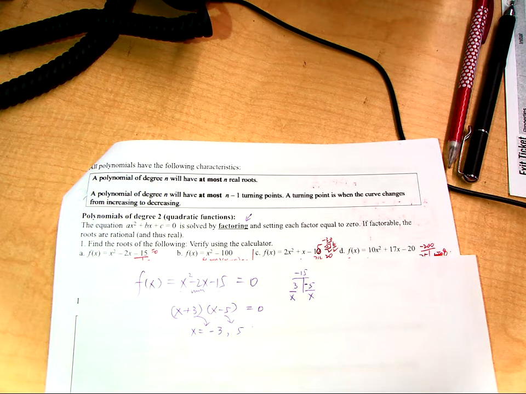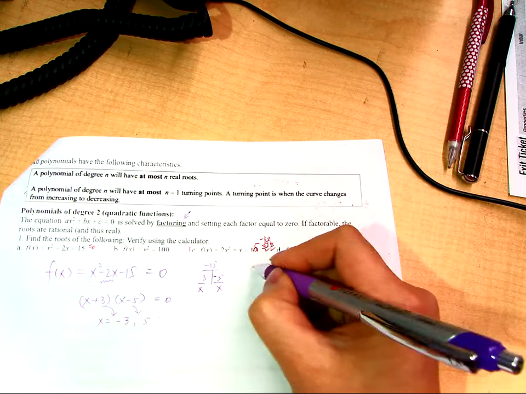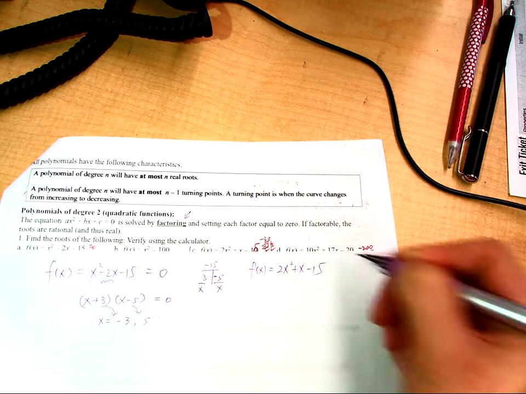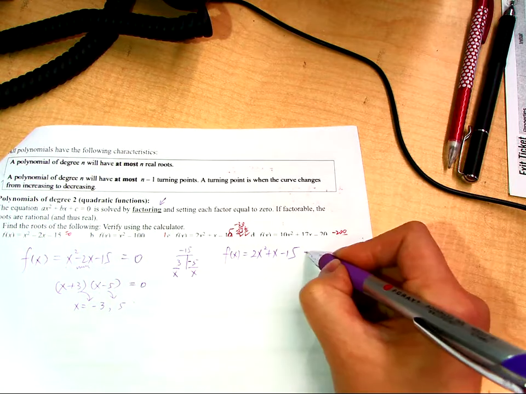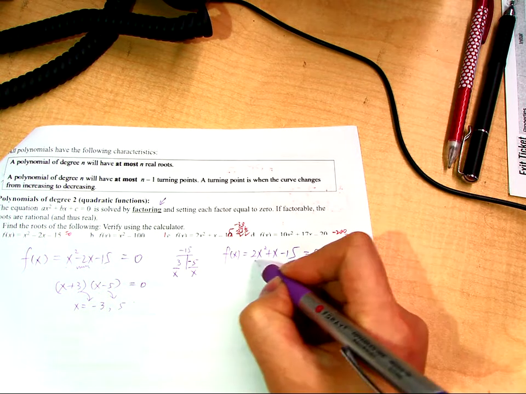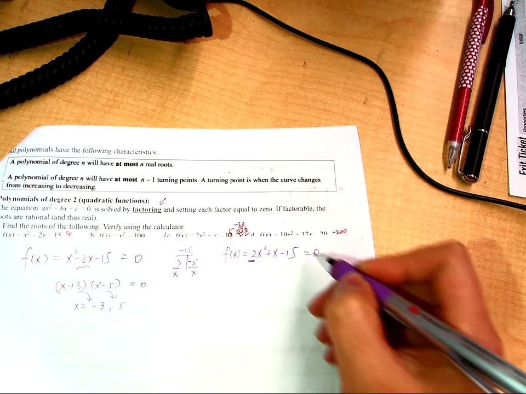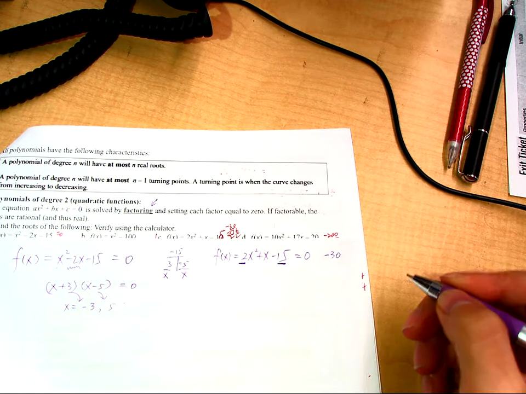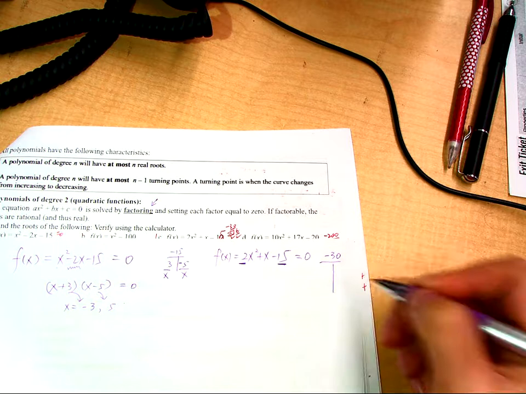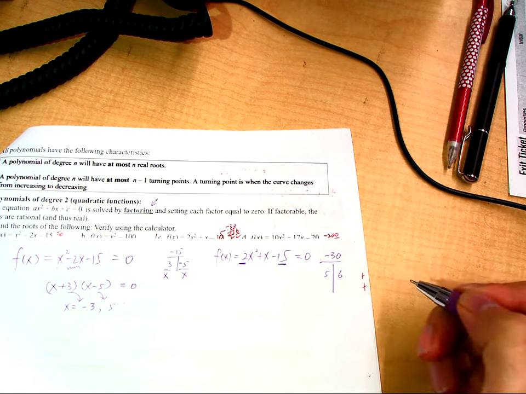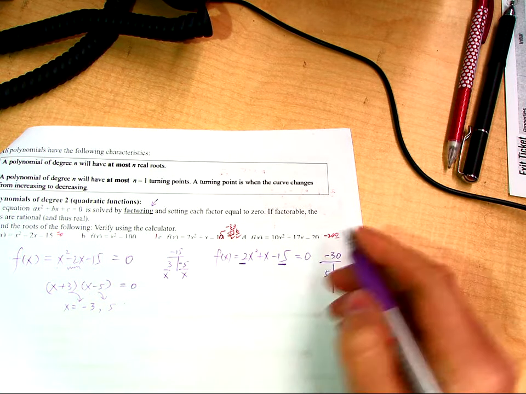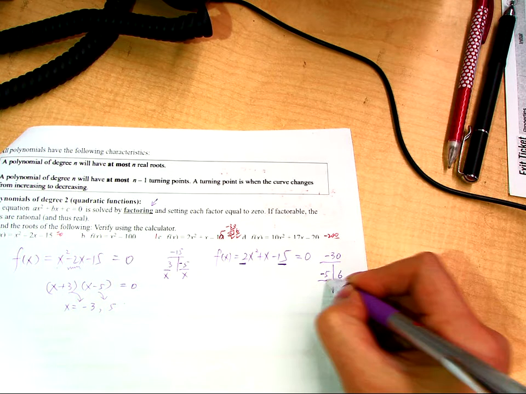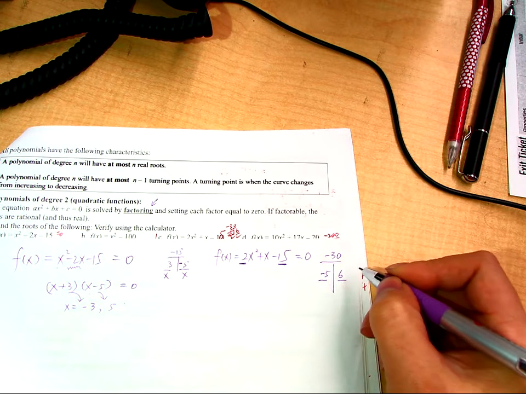Okay, let's try some examples. f of x is 2x squared plus x minus 15. For this question, first we set this equal to 0. And then let's do the coefficient times this number, which will be negative 30. And we factor negative 30 into 5 and 6. I need a positive 1, so that means this will be negative 5 and this will be positive 6. And we always divide by the leading coefficient times x.